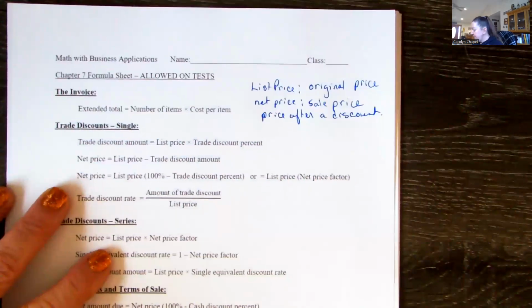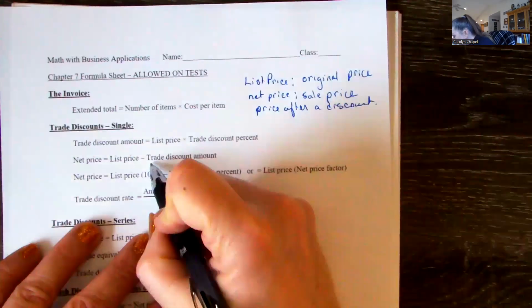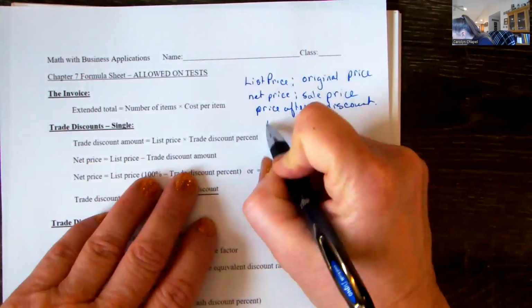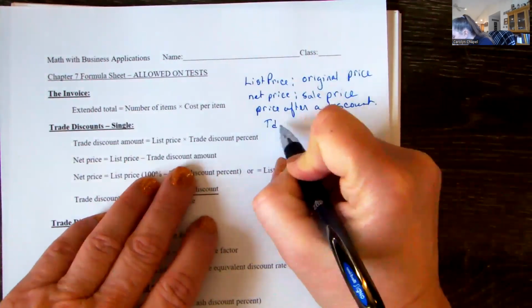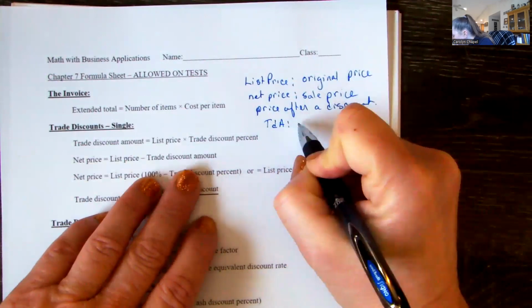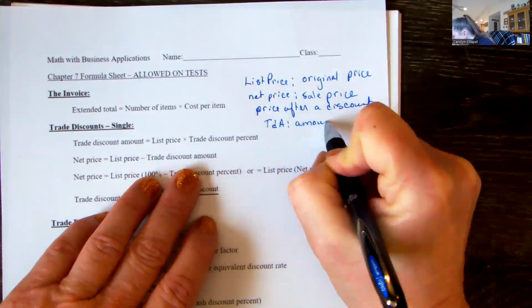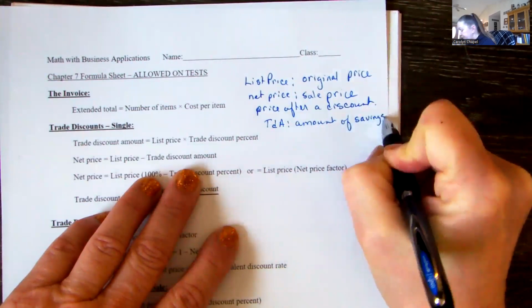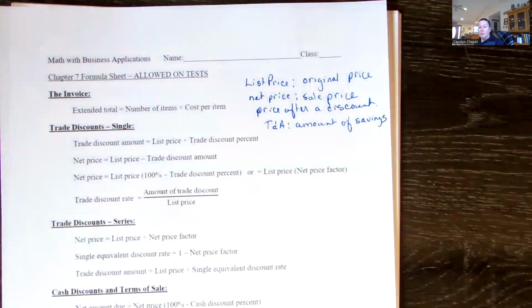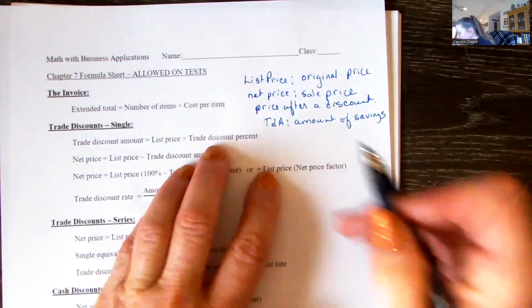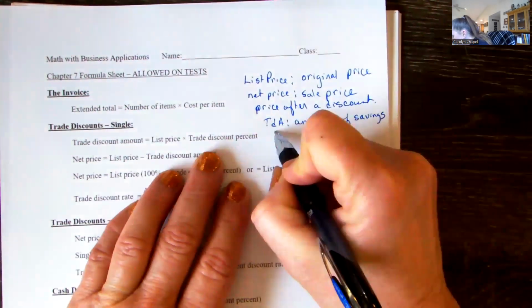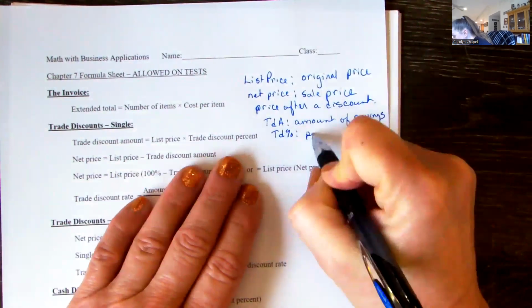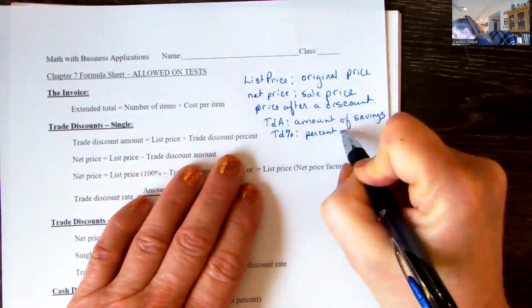Okay. The other terms we have in here: we have this trade discount amount. I'm just going to abbreviate that, and that is the amount of savings. Along with that we will have this trade discount percent, and that's the percent that we're saving.